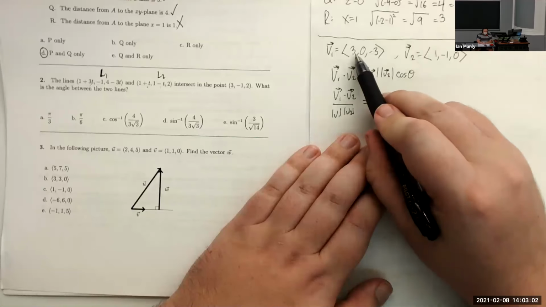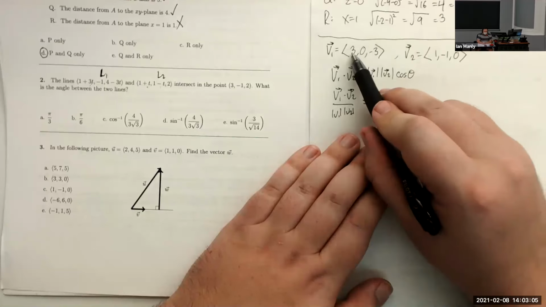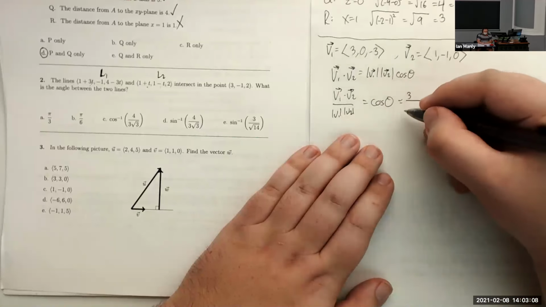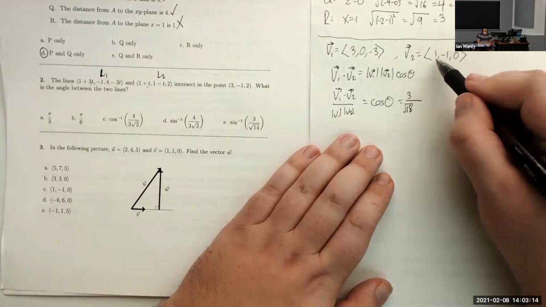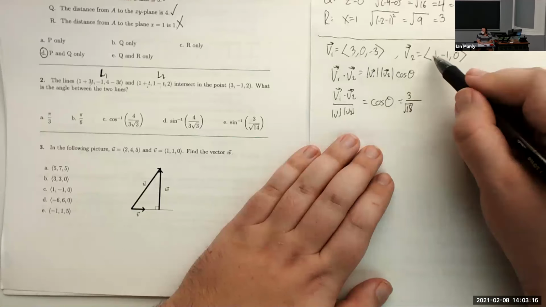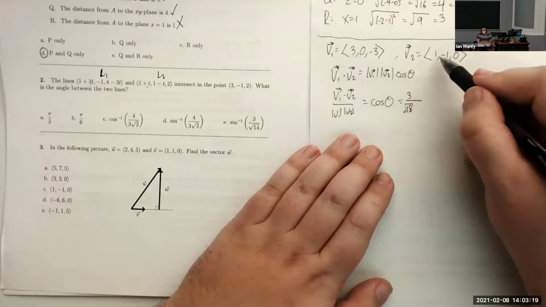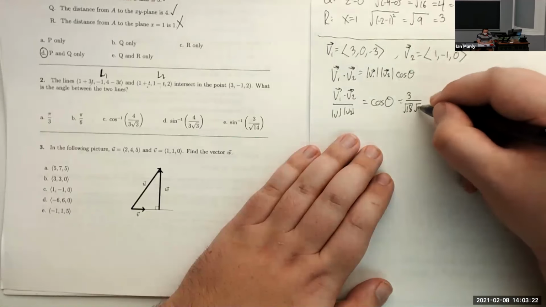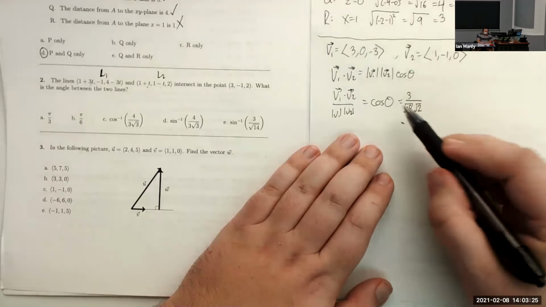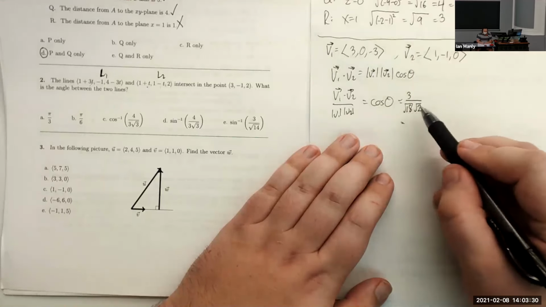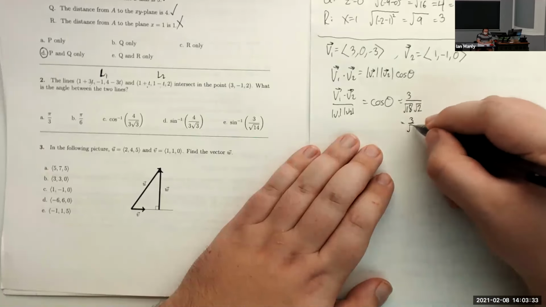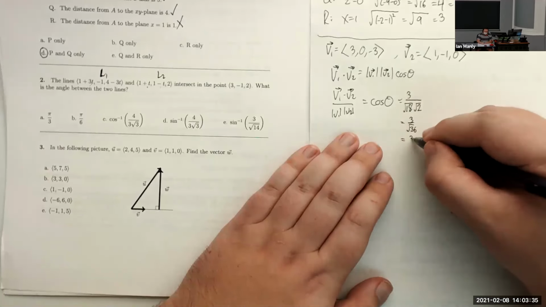The magnitude of this will be the square root of 9 plus 9. I'm squaring both of these. So it's going to be the square root of 18. And then finally, the magnitude of this, if I square both of these, I'm going to get 1 for each of them. And if I add them together, I'm going to get 2. All right, so it looks like cosine of theta is equal to 3 over these square roots right here. Well, root 18 times root 2 is root 36. And conveniently, that is a nice number. That's going to be 6, meaning that this will end up being 1/2 right here.